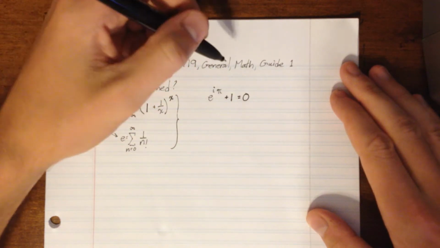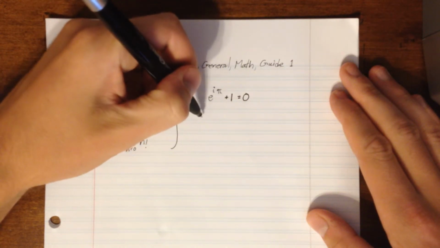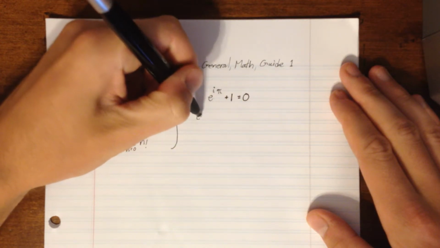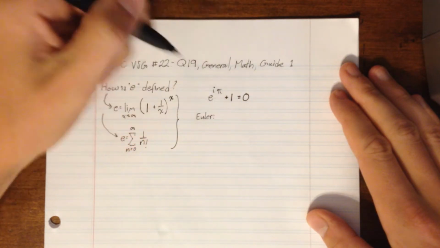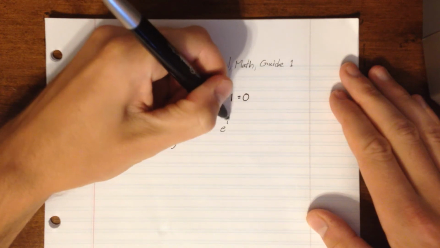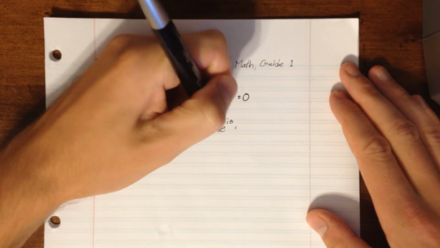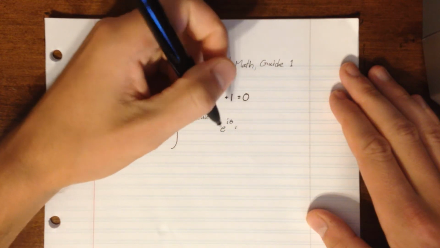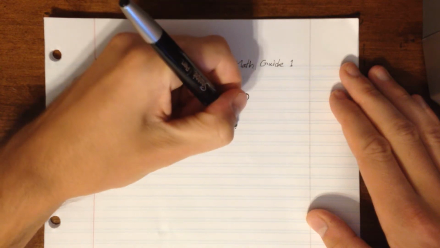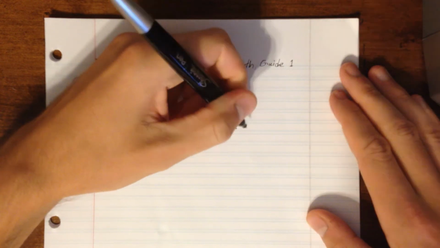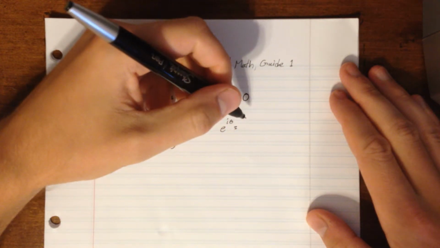Well, we can use Euler's identity, basically. Euler says e to the i theta equals... we're just basically converting between polar and rectangular coordinates, really.